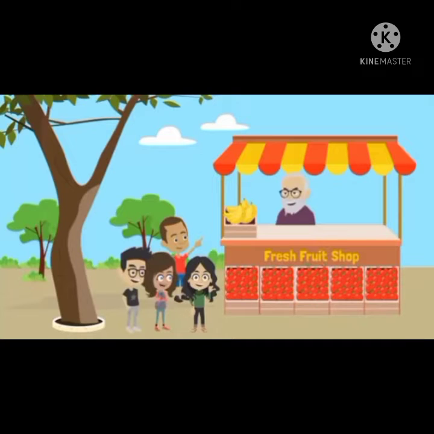Now, Dadajan knows that he will keep apples and bananas in his fruit shop, but not oranges and pears because not enough students like them.